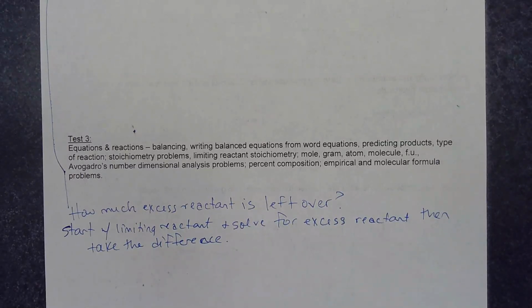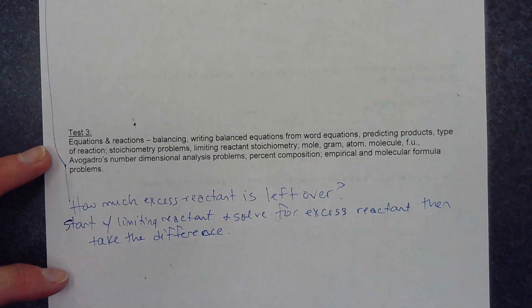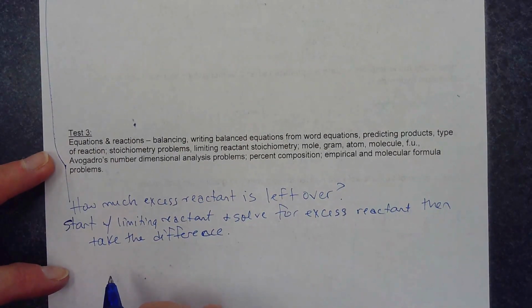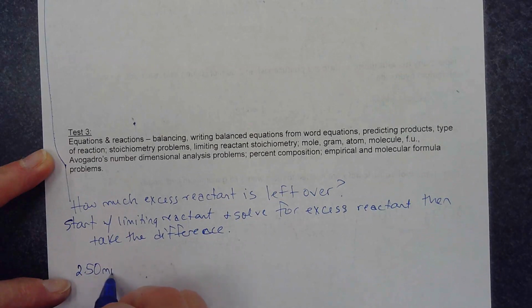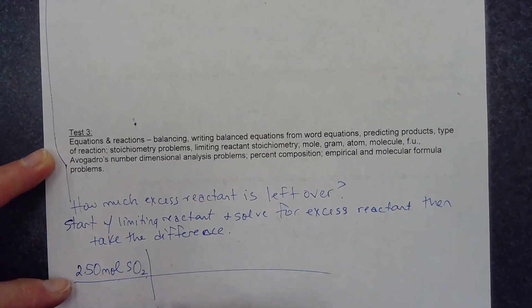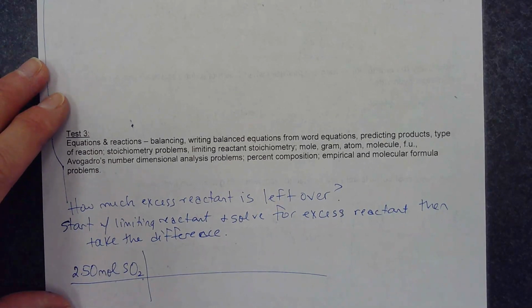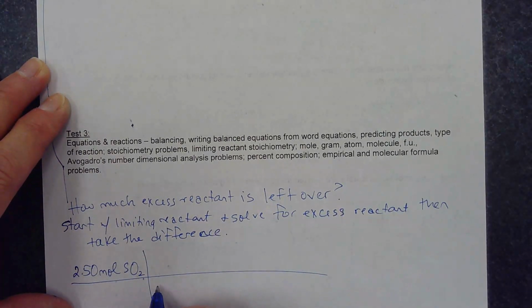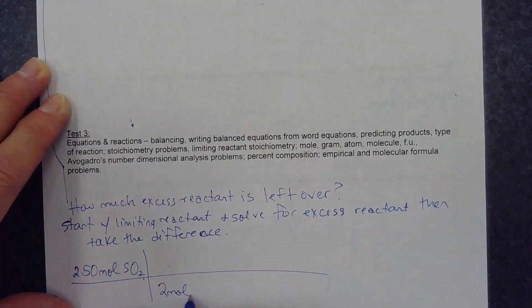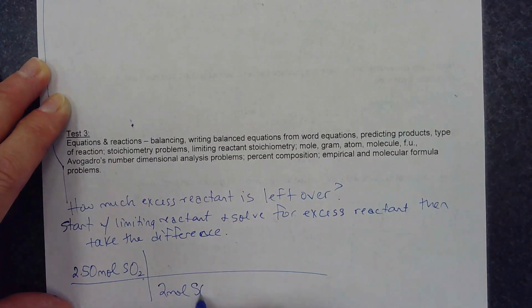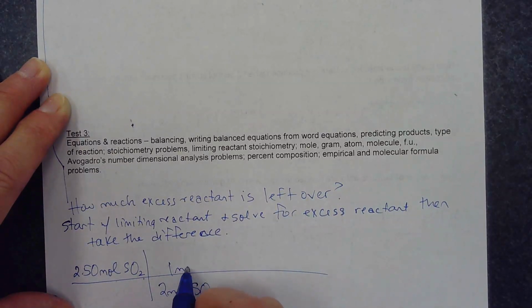And I'll do it. So in this problem, who was the limiting reactant? 2.50 moles of who? SO2. So who are we going to solve for? Not grams. We don't need grams of O2. Look, it starts in moles, so we just have to go to moles of O2. So go to your balanced equation. What goes on bottom? 2 moles of SO2. What goes on top? 1 mole of O2.